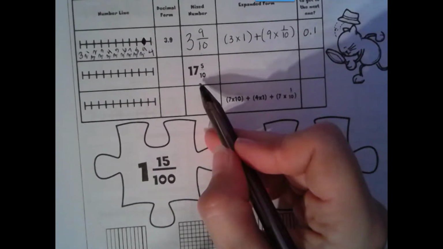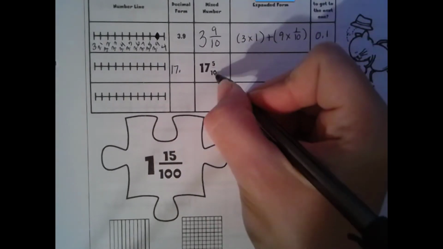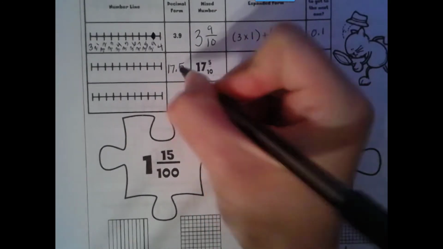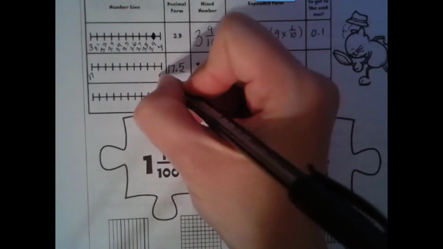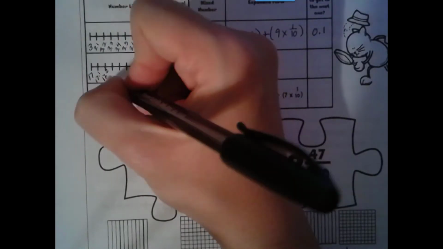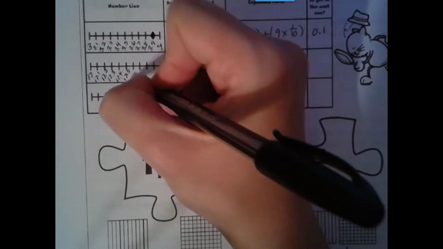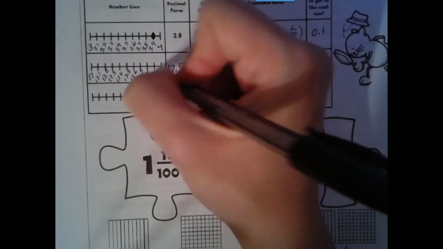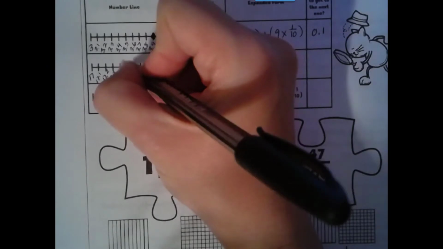Okay, 17 and 5/10. Well, as a decimal, we have 17 whole. I have 1 placeholder in the denominator, so 1 place, and the 5 goes there. So 17 and 5/10. On our number line, we're going to go between 17 and 18. So 17 and 1/10, 17 and 2/10, 17 and 3/10, 17 and 4/10, 17 and 5/10, 17 and 6/10, 17 and 7/10, 17 and 8/10, 17 and 9/10. So 17 and 5/10 is right here.